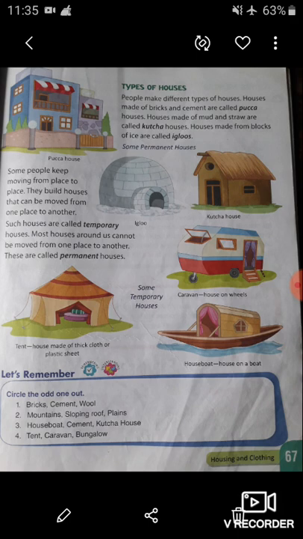So students, what are temporary houses? Some people keep moving from one place to another. They can't stay at one place. So they build a house that can be moved from one place to another, and such houses are called temporary houses. Most houses around us cannot be moved from one place to another. So students, houses that can't be moved from one place to another are called permanent houses.